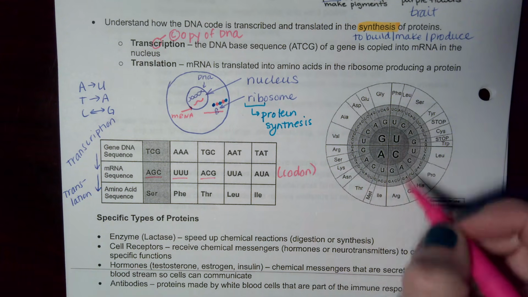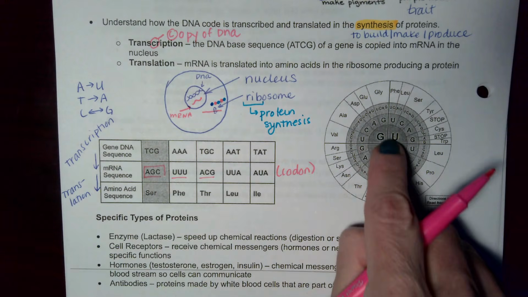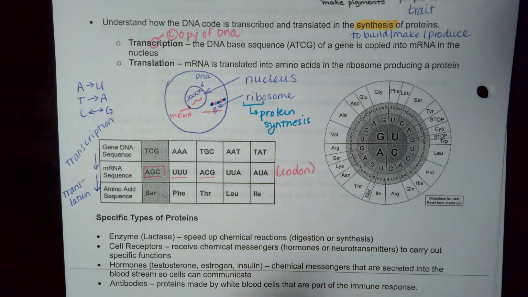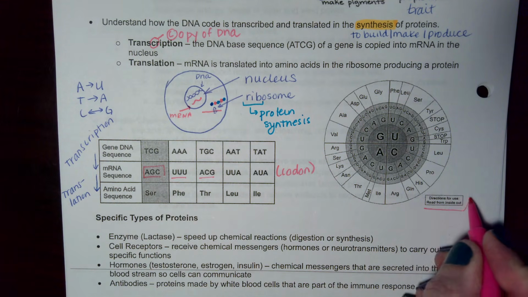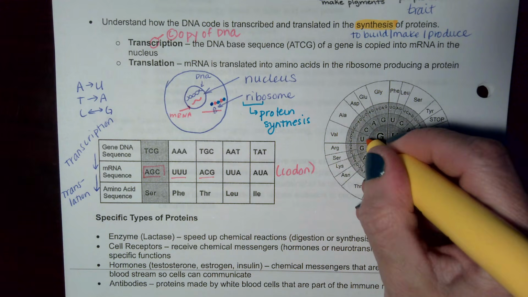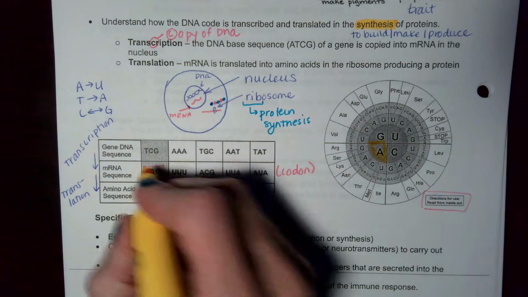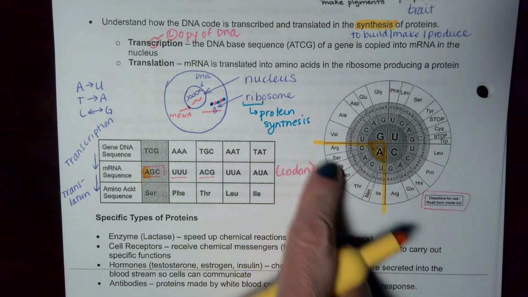Now to review how to use this chart, we're going to start with A, G, C. These in the center are representing my RNA. I start off with my A. Notice here it says read from the inside out. So the first one I'm looking at is A, as depicted here. That means I know that that one is going to be somewhere in this quadrant.